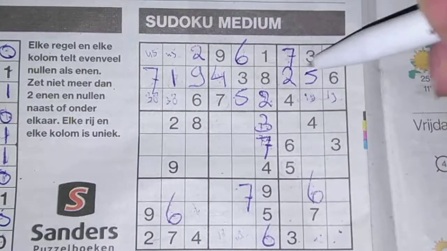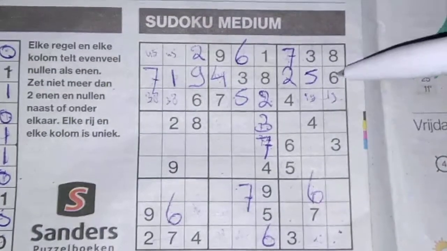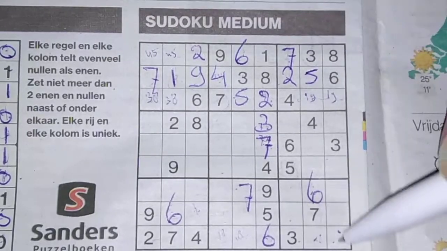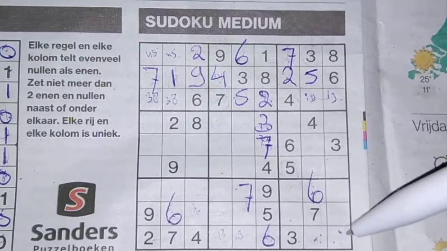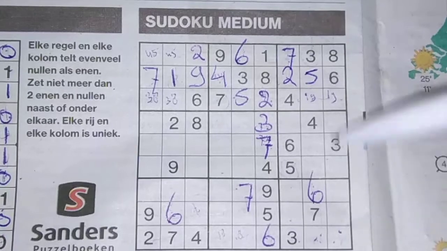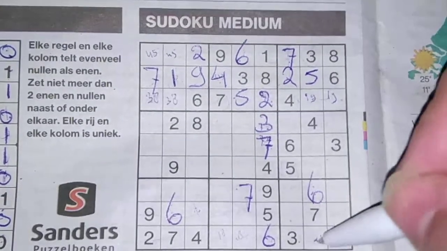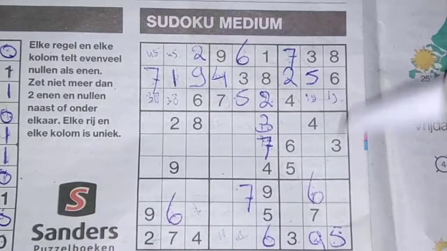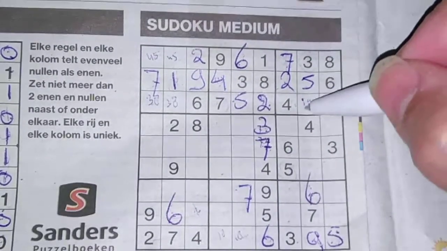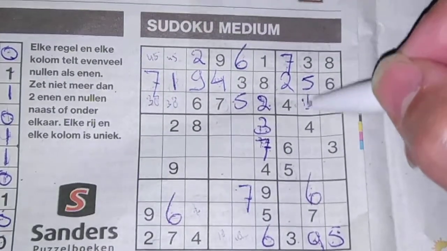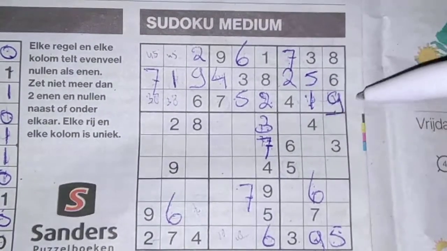5 in this column, 5 in the column next, so in the last column, and I believe here, the 9 and the 5 are here. So the 5 cannot be here. We have a 5 here, so the 5 should be there, and the 9 goes here. Now we have a 9 here, so this cannot be a 9. This should be a 1, and this should be a 9.